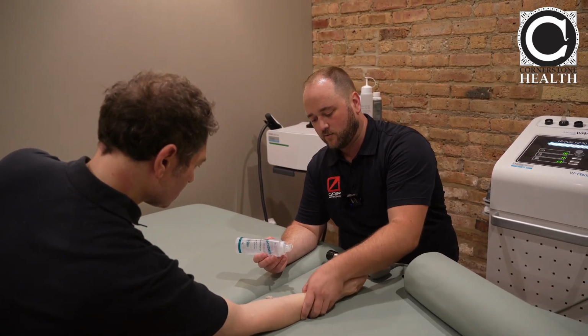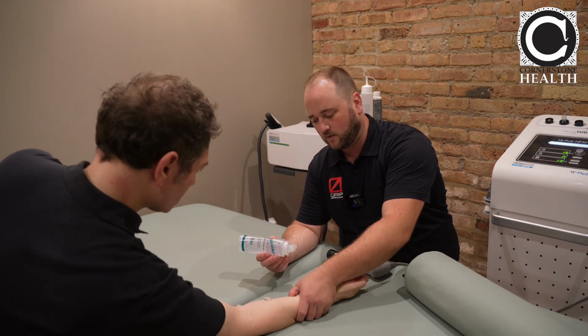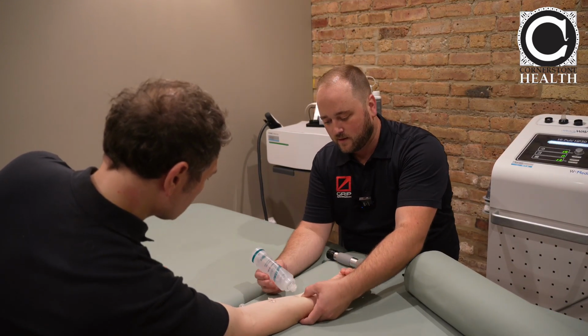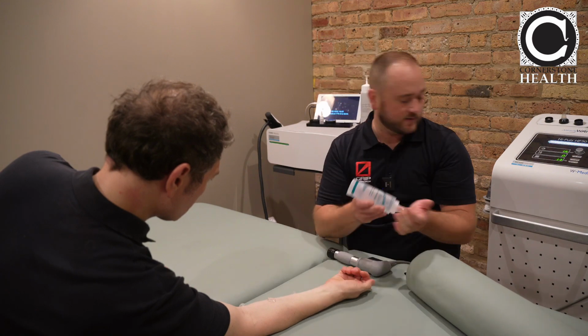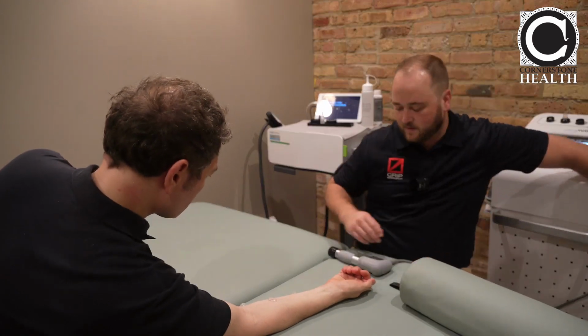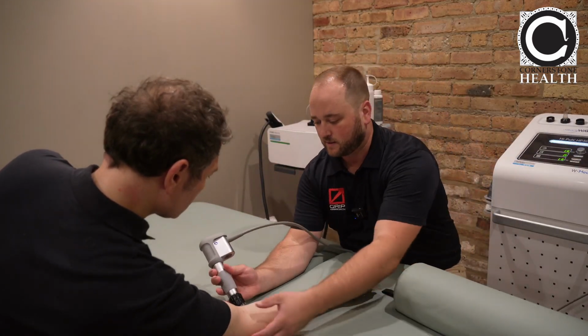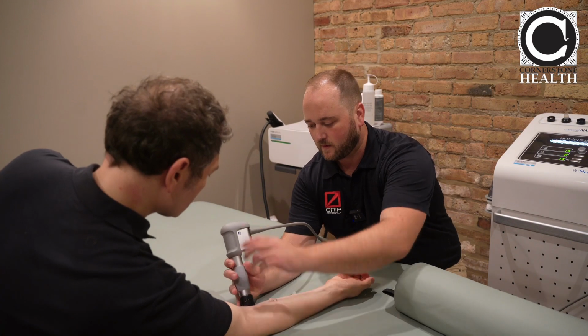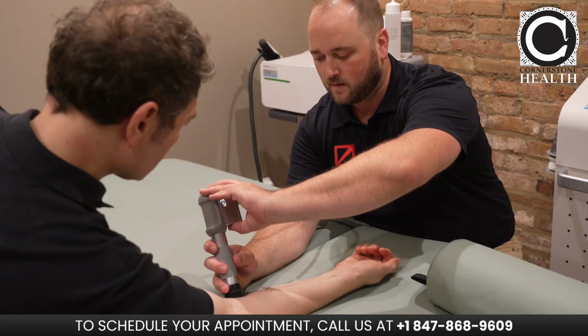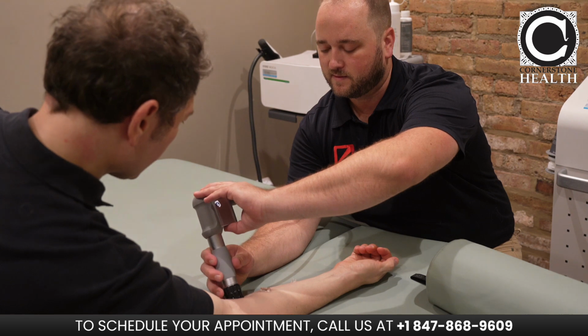Okay, I'm working through a key muscle here called flexor carpi ulnaris. And we'll start here. How's the intensity there? Good.